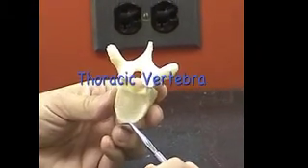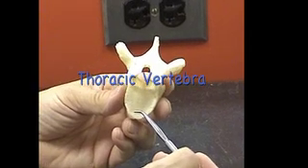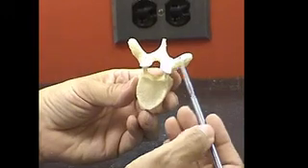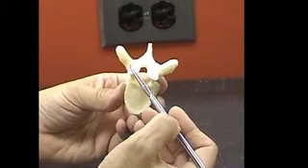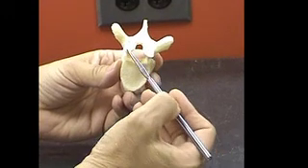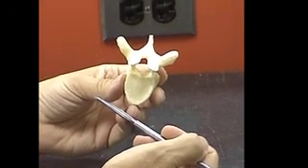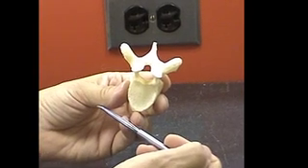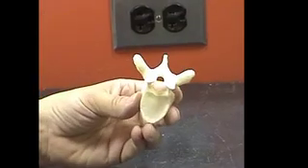This particular one is a thoracic vertebra, and you can tell that it's from the thoracic region because the articular facets or faces here on the articular process are facing anteriorly and posteriorly. Now, in order to see that, we have to put it in anatomical position, and I'm going to do that right now.